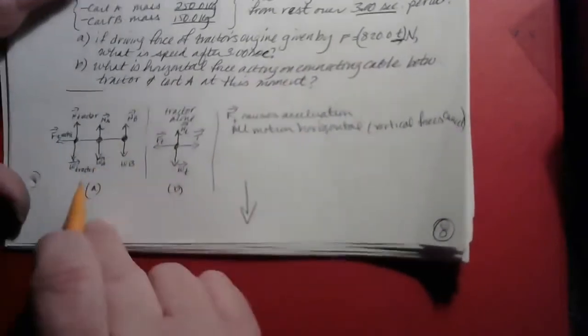So for part A, you can draw a free body diagram where we have the first dot representing the tractor that's pulling the baggage carts, and the second dot would be cart A, and the third dot would be cart B. For each of these bodies, you have up and down forces involved.